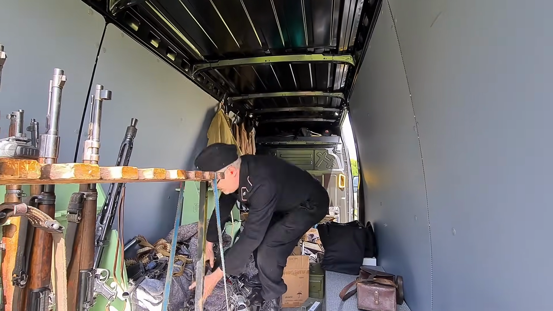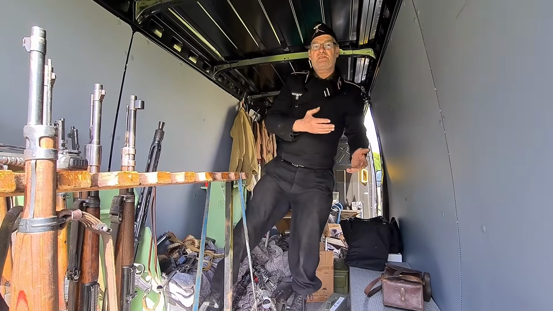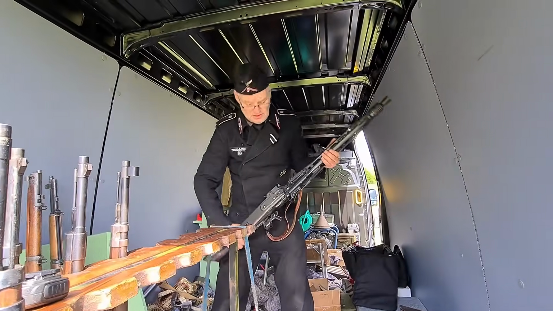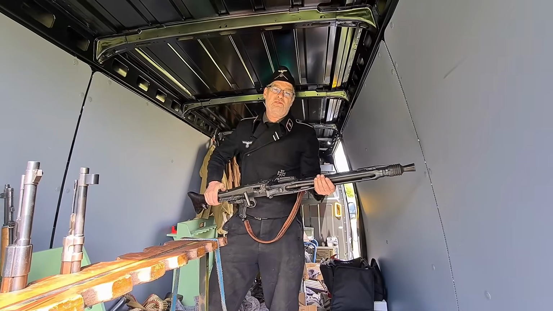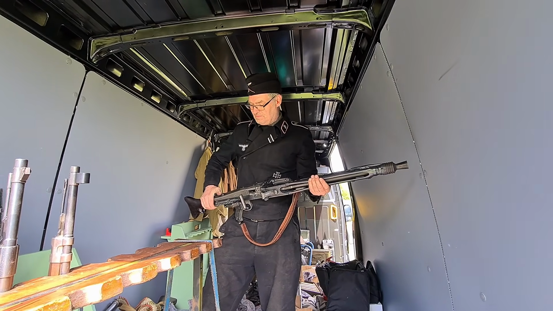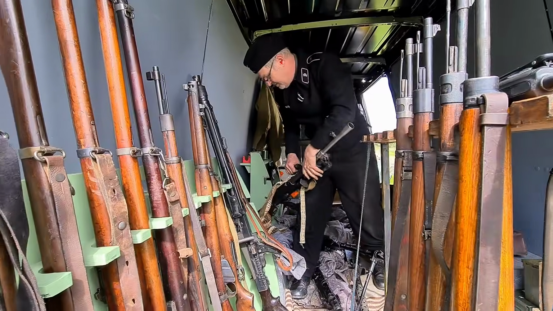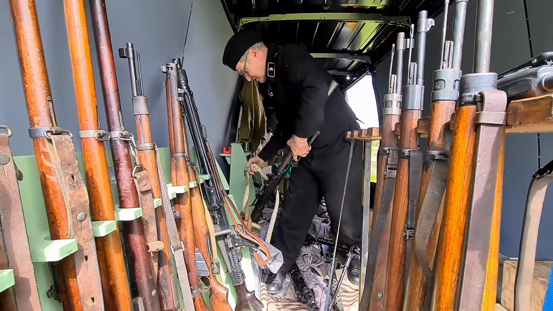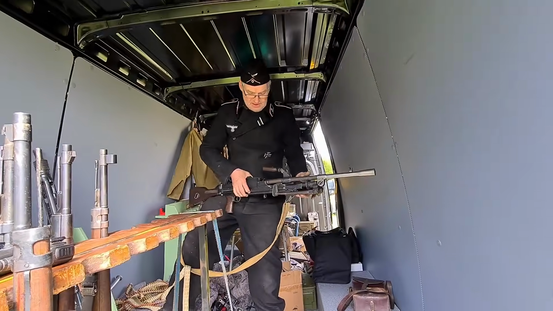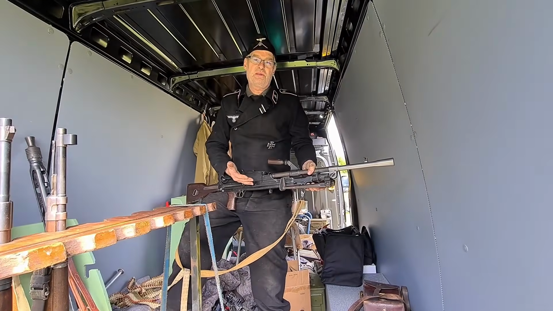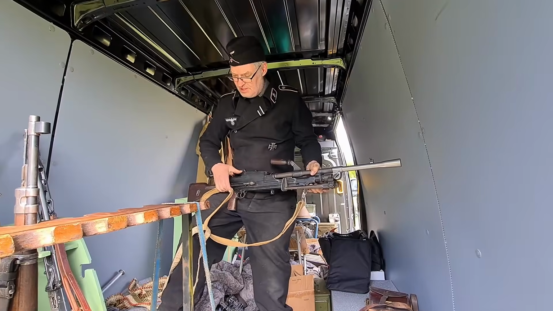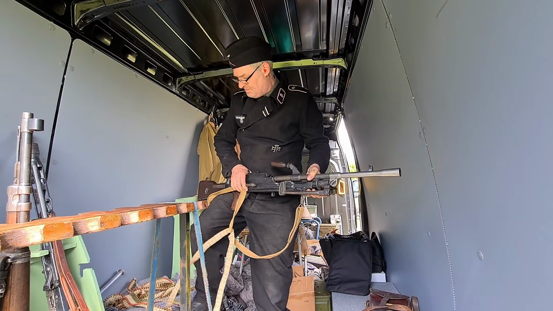Later in the battle for the Western Front, we are in 1943 and 1944, and there we use the MG-42. This is a Bren gun.